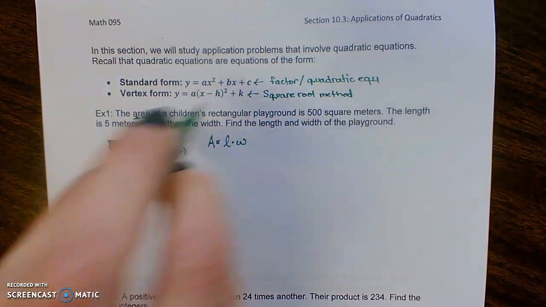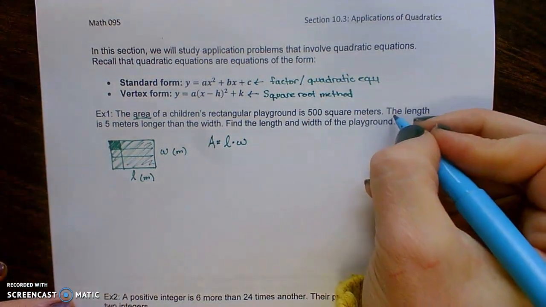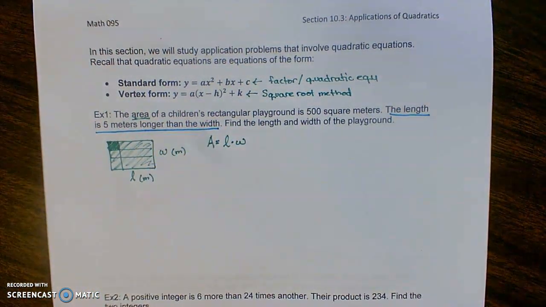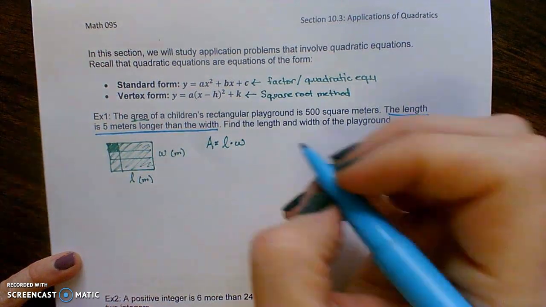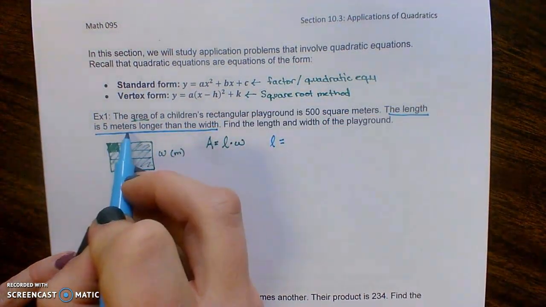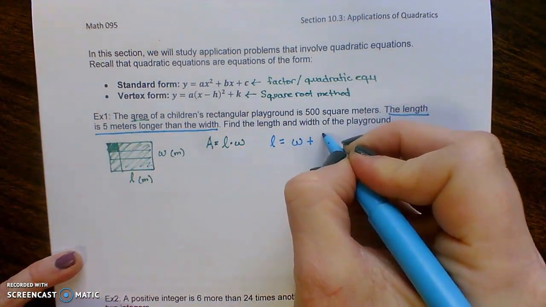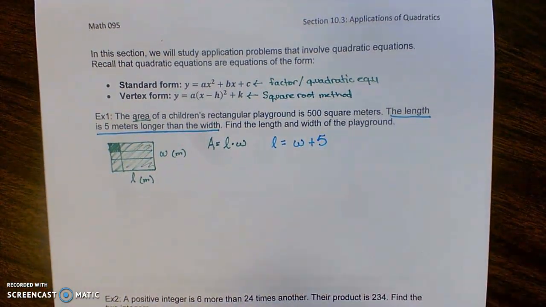Okay, the other thing I'm going to use is this piece of information here. The length is 5 meters longer than the width. So that is a relationship between the length and the width. I can just take that whole sentence and turn it into an equation. The length is, so I'll write L equals 5 meters longer than the width. So whatever the width is, I'll add 5 meters to it to get the length. The length is 5 meters longer than the width.